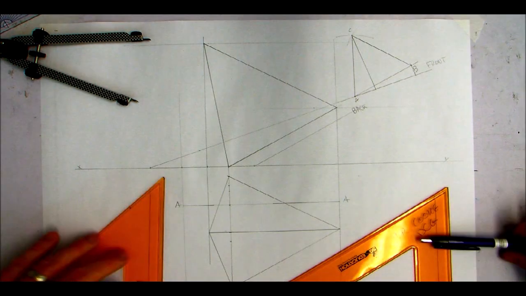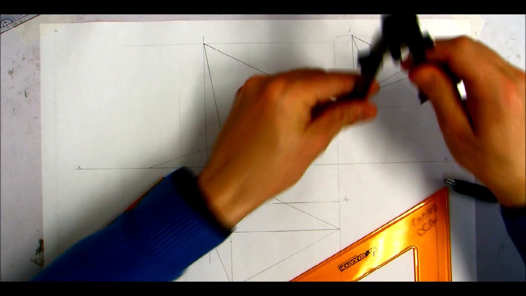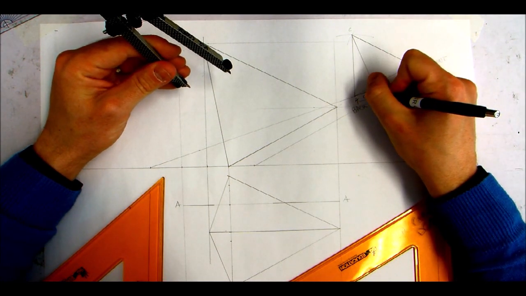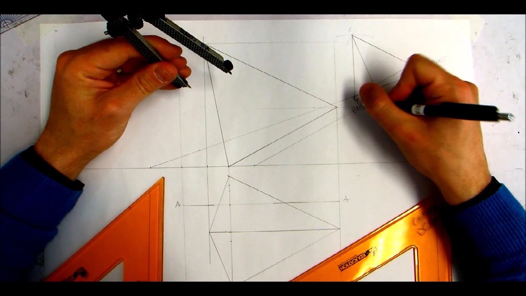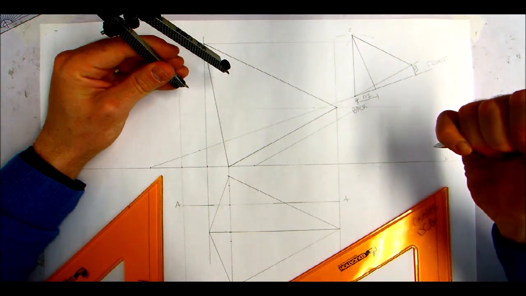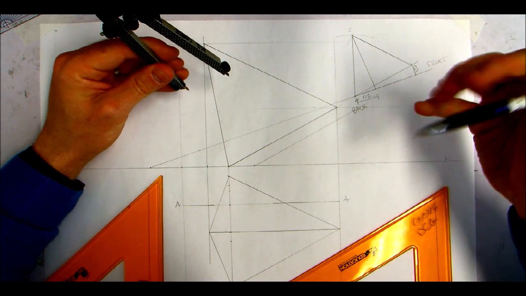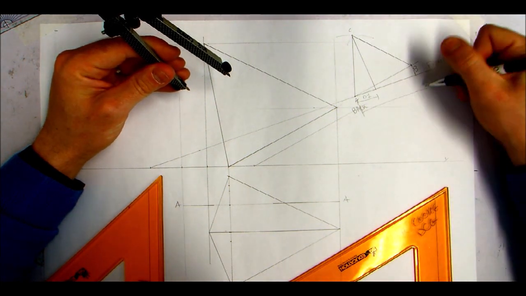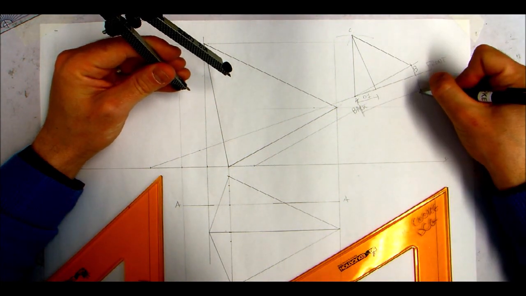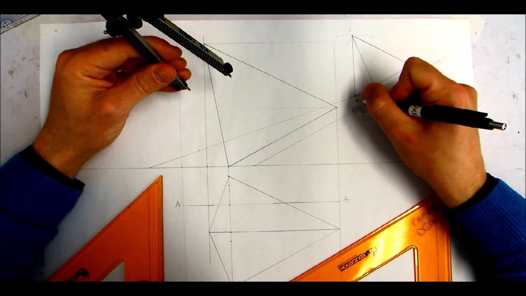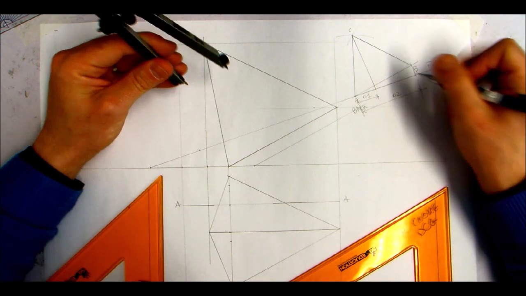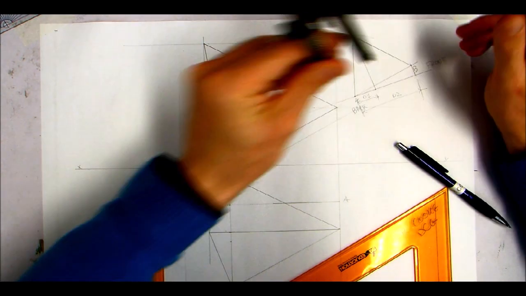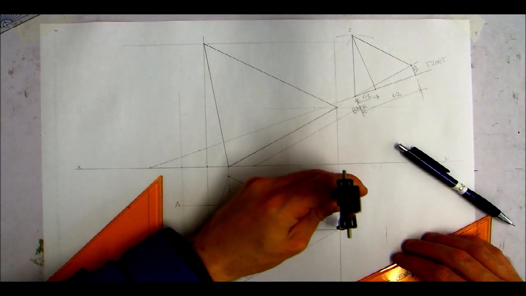So I can then take those distances. So this here will be D1, and this here is D2. So I can take D1 from A to C, and then we transfer it there.